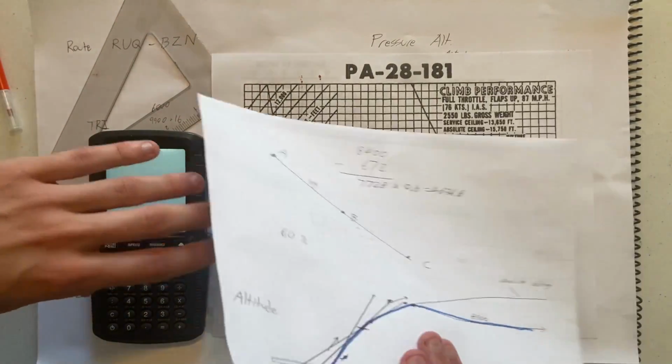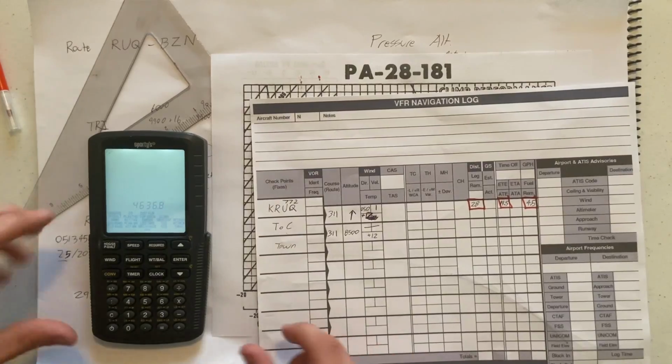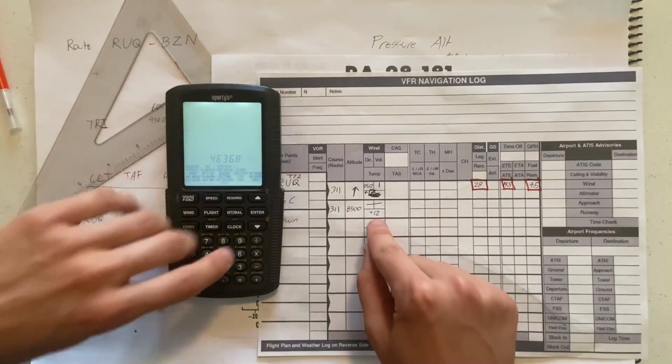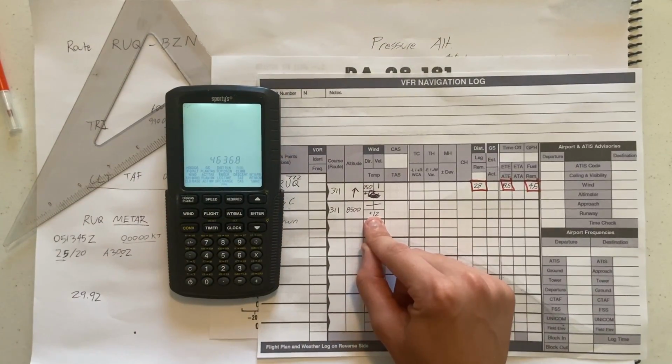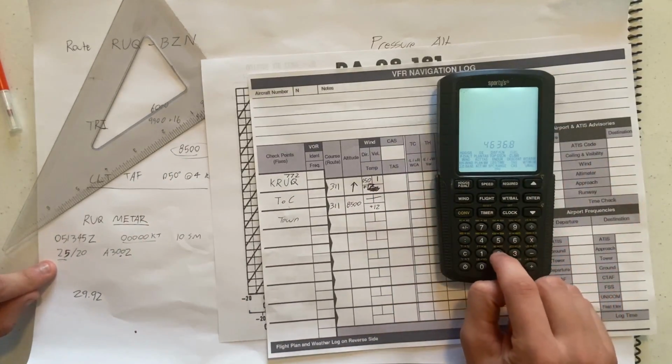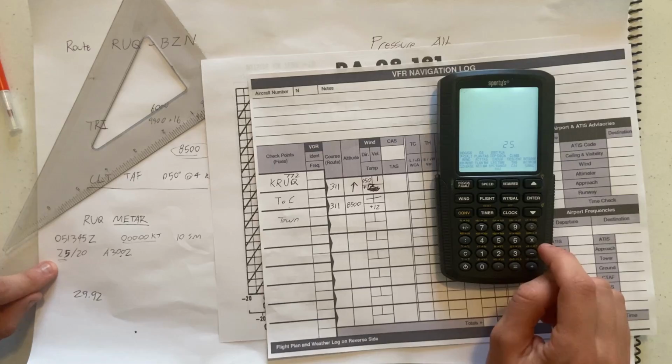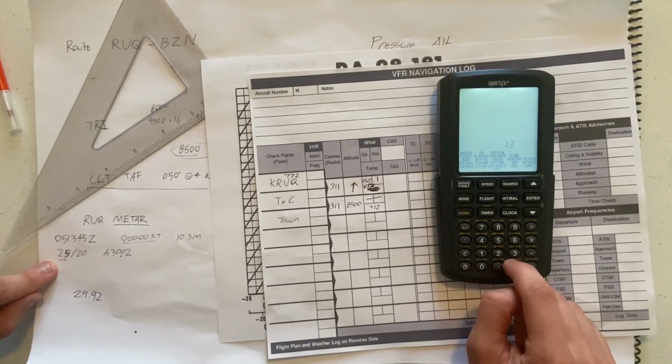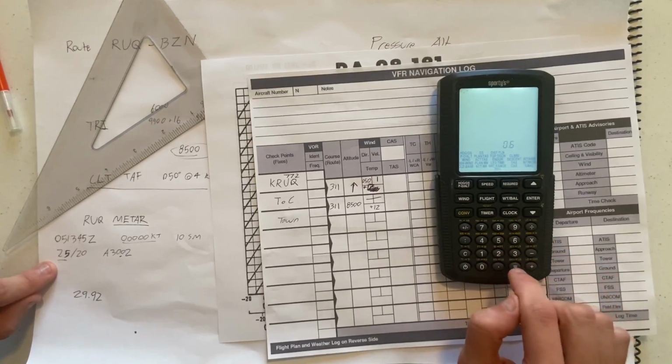Our temperature at 60%, well, we can do the same thing we just did. We know it's 12 degrees up at altitude, and it's 25 here at the surface. So 25 minus 12. There's the difference between them. Multiply that by your 0.6.